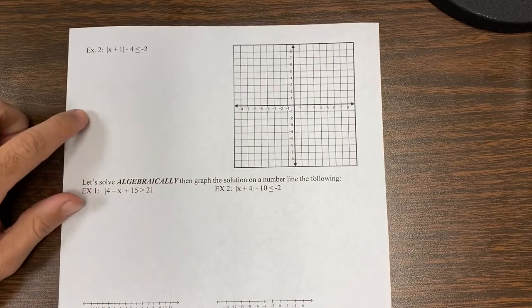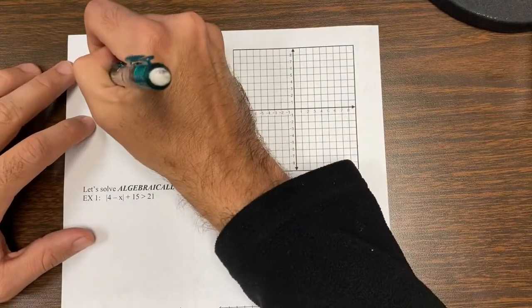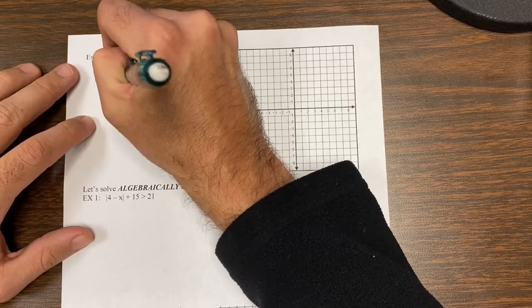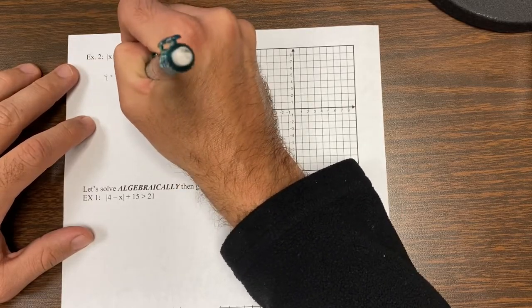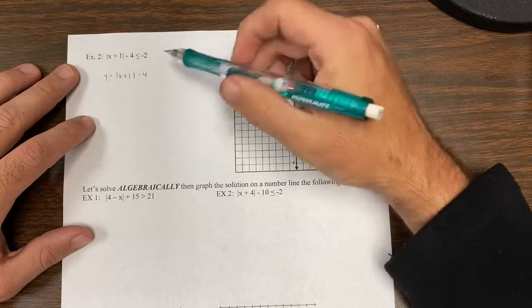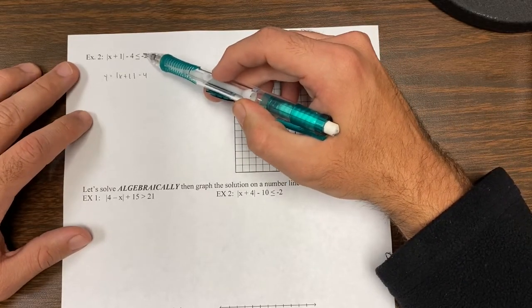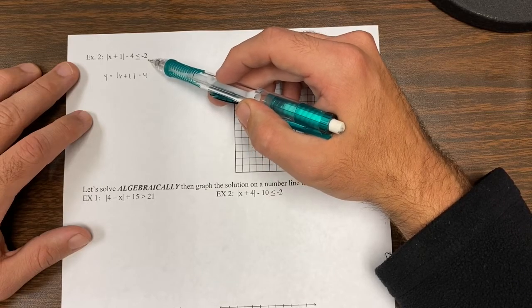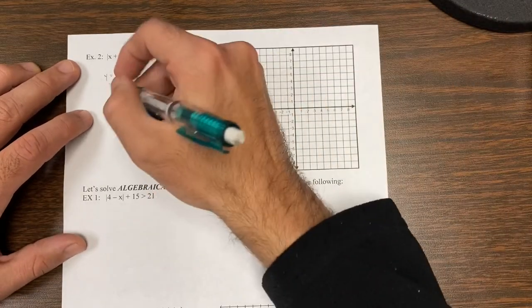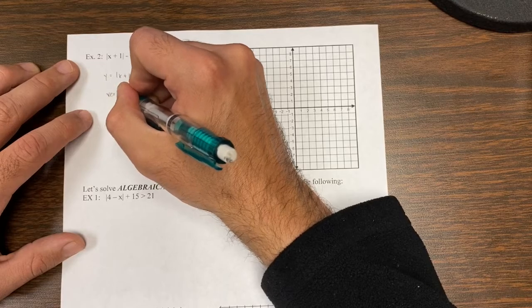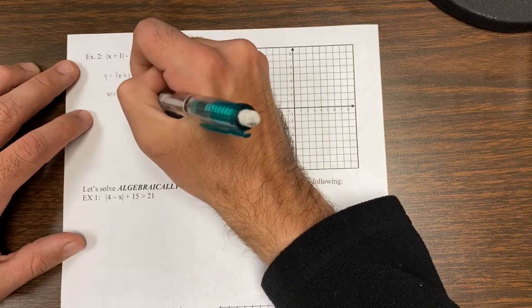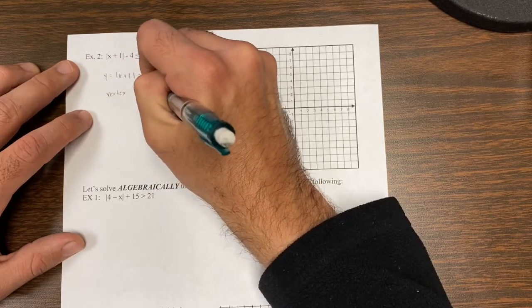All right, example 2, it's the same thing. So I'm going to sketch the graph of y equals the absolute value of x plus 1, minus 4. Then I'm going to sketch the line y equals -2, and I want values that are less than y equals -2. So let's see what that looks like. So again, this is in vertex form, so the vertex is (-1, -4).